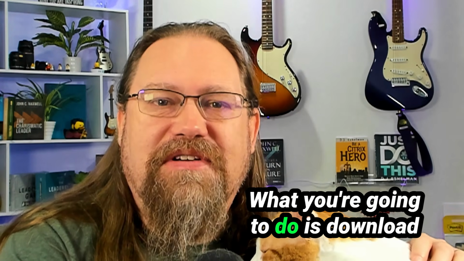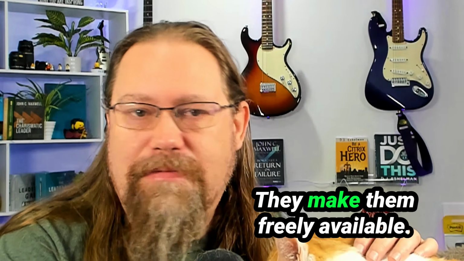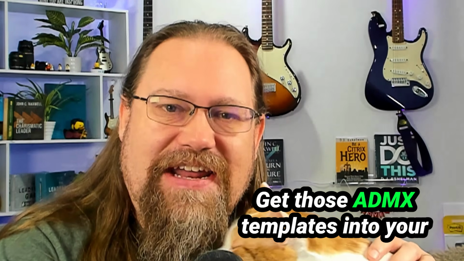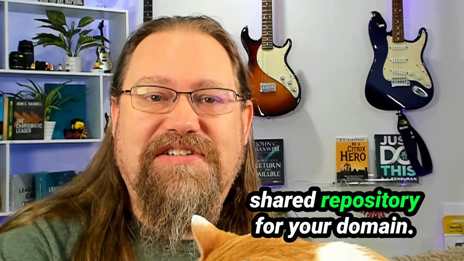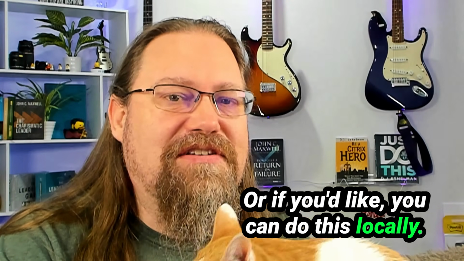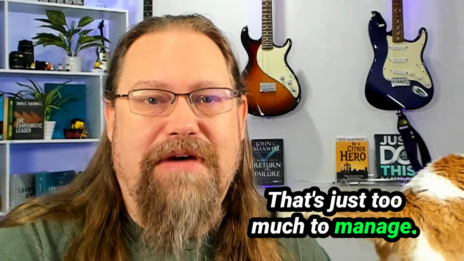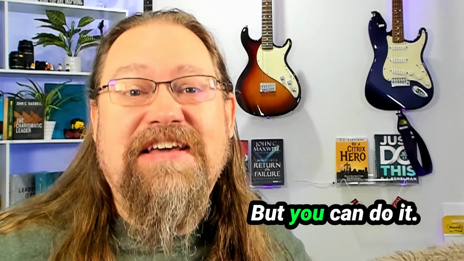What you're going to do is download the latest group policy objects from Google. They make them freely available. You don't have to register for the download or anything crazy like that. Get those ADMX templates into your shared repository for your domain. Or if you like, you can do this locally. I've done this locally in my example. However, I don't think that's a good idea for an enterprise. That's just too much to manage. You have to open your base image, and who wants to do that? But you can do it.